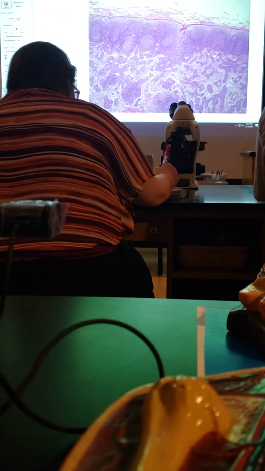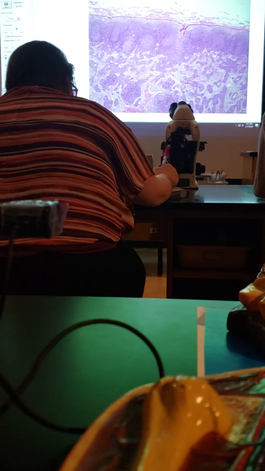What we're going to look at next is the small intestine, specifically the ileum. So go to slide number 17.